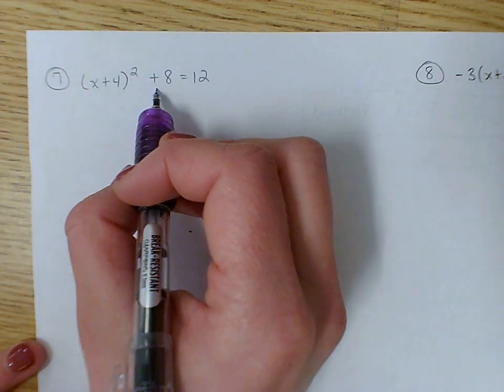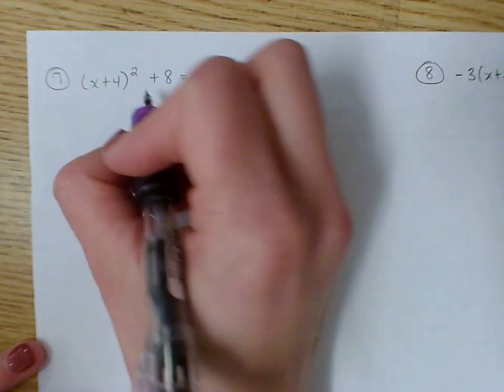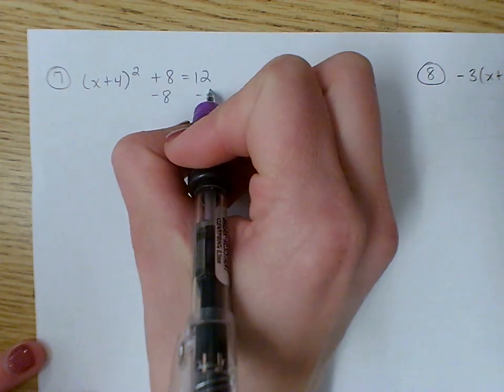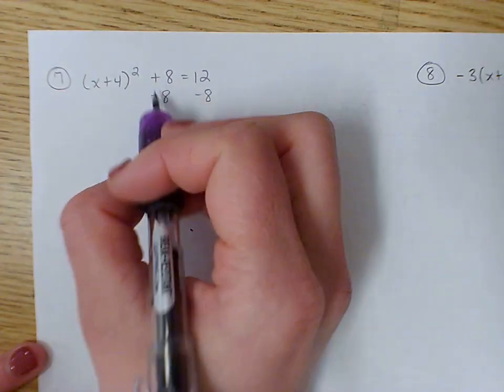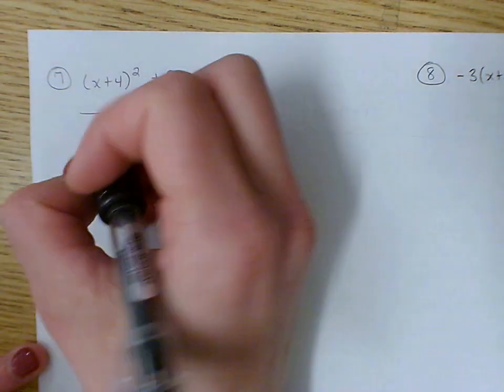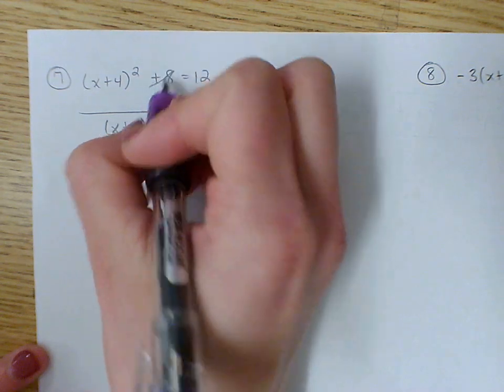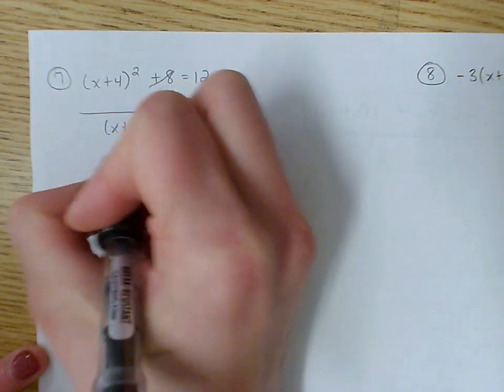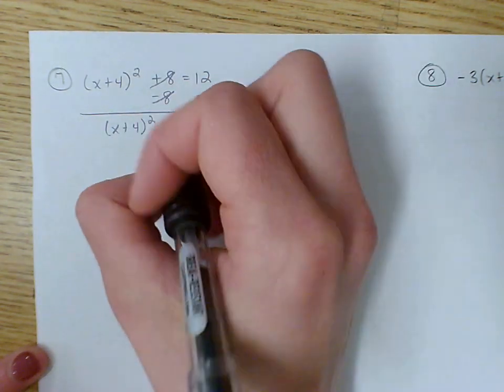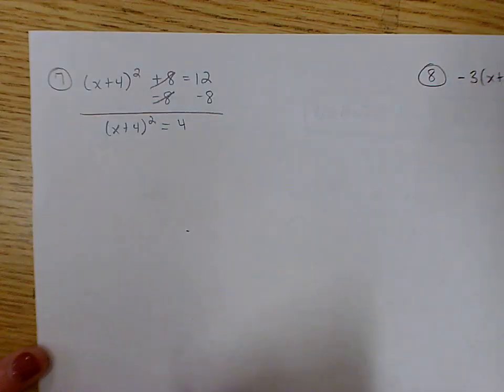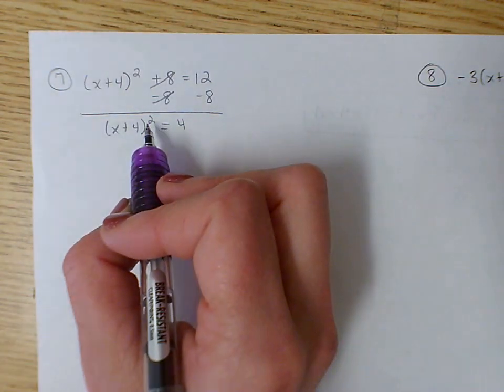So if you look, you've got a plus 8 over here. So the first thing you want to do is get that 8 to the other side of the equals. So I did the opposite. So I'm going to bring down my x plus 4 squared, and those went away. So that's the only thing that's left there. Then you take 12 minus 8, which is 4. So now notice your squared part's by itself.